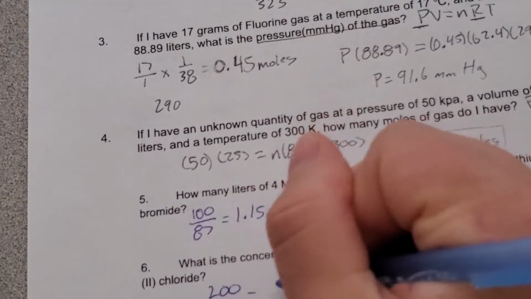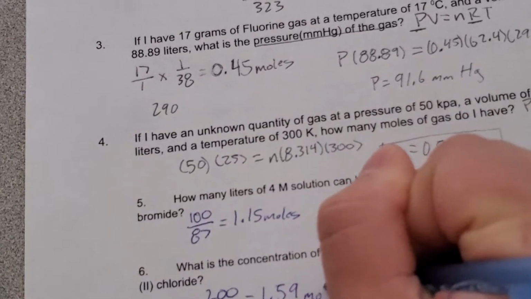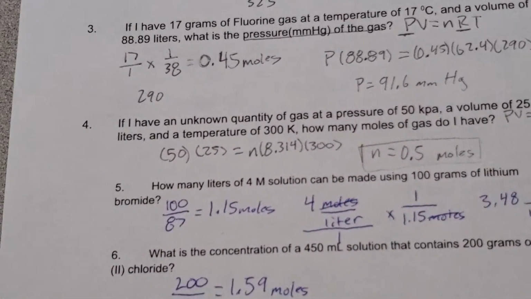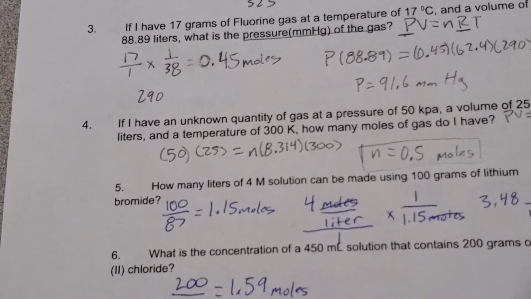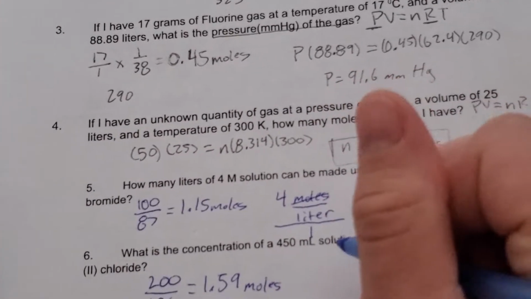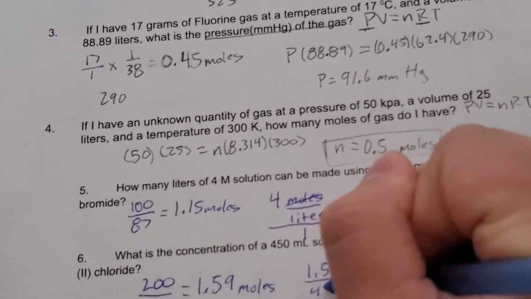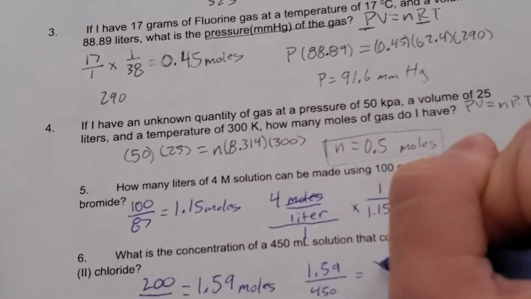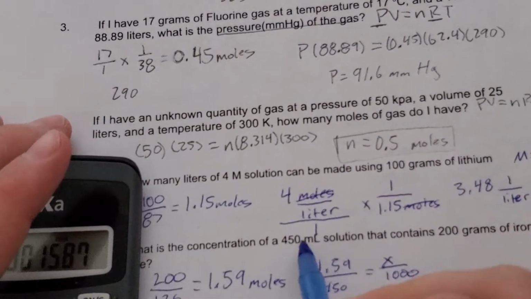To find the moles, we do 200 divided by 126, which equals 1.59 moles. We want to know the concentration of a 450 milliliter solution that contains 200 grams, and we know that 200 grams is 1.59 moles. So we can easily do 1.59 over 450 equals X over 1,000, because this is milliliters.